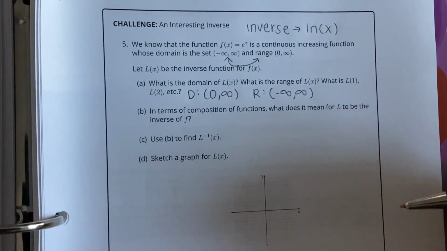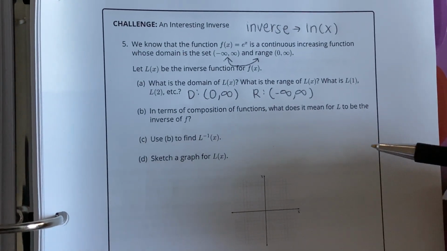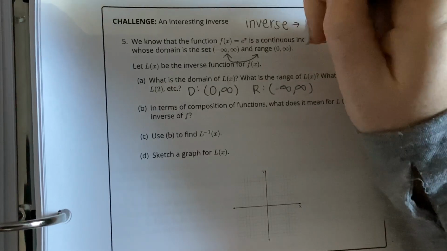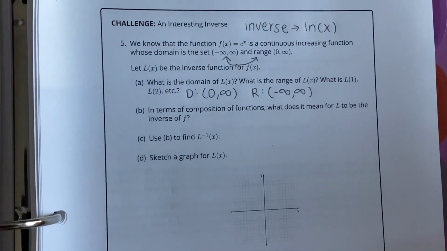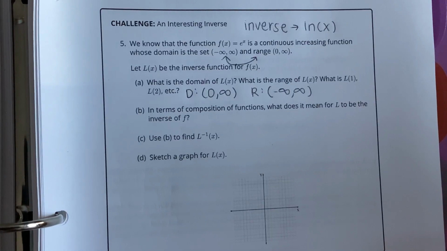Okay, so if f of x is e of x, the inverse of that is the natural log of x. So those are opposites of each other. So you have your exponential e of x, you have your logarithm, which is natural log of x.